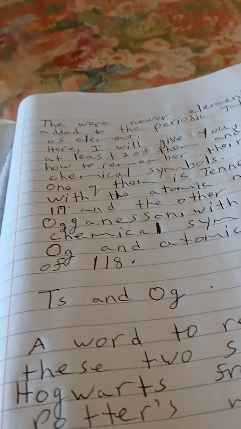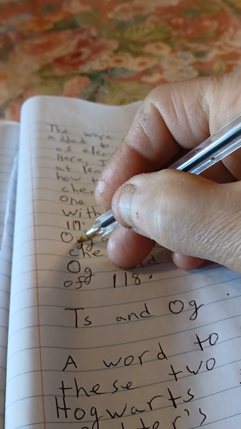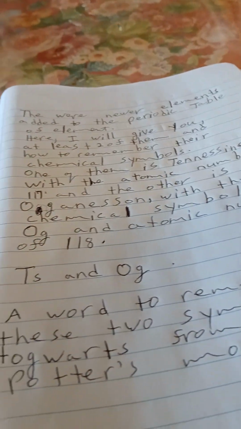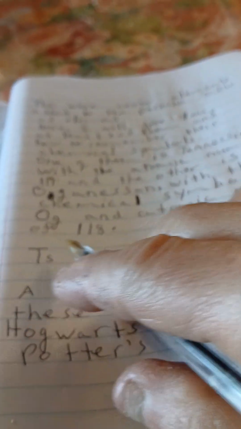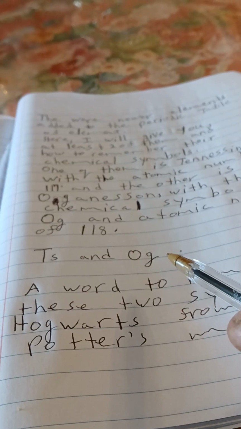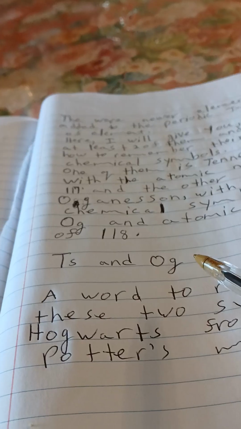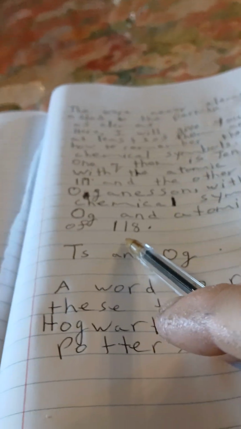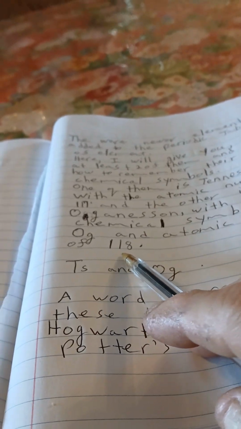Let me see what I did here. I think I put too much G here. Let me take this G out. Okay. Capital O and a small g is for organesson, and the atomic number is 118. It's the last element in the periodic table of elements for now.